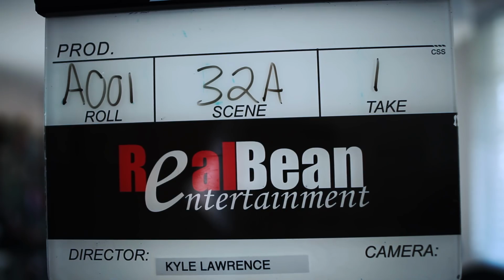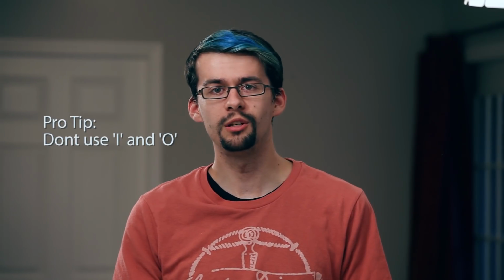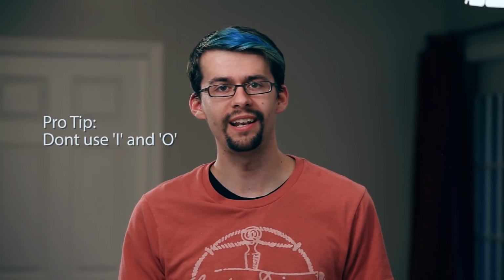However, once your angle changes or your lens changes, it becomes a new shot. This is now A, 32A. You then count upwards with letters, 32A, 32B, 32C. For example, the 4th setup or 4th shot would be labeled as 32C. Avoid using I and O because they look like 1 and 0.